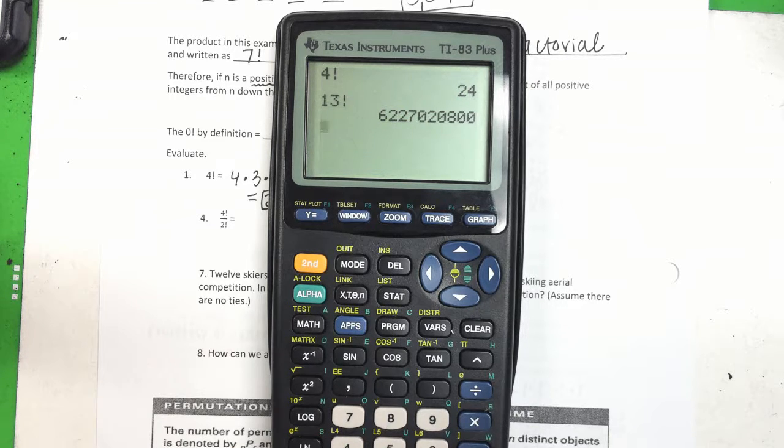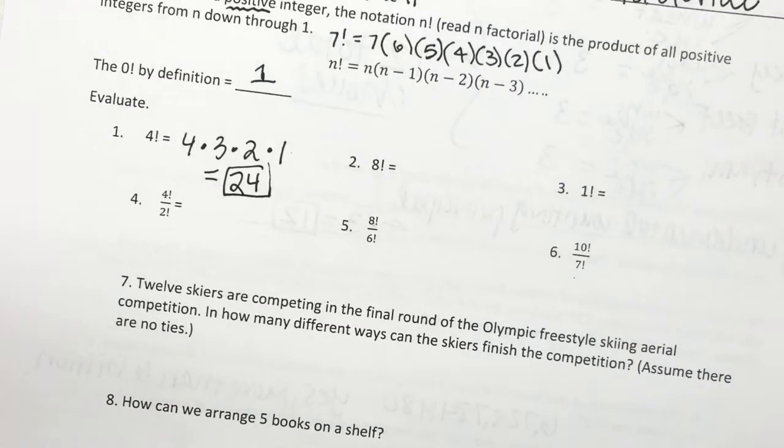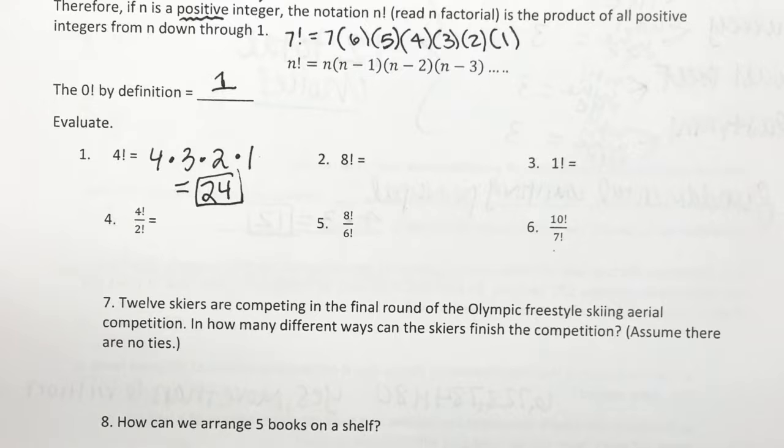Any questions about that? Yeah. Isn't it different on the calculator? Okay. Well, you found the key, right? Okay. All right, moving on. So for 8 factorial, go ahead and find that one on your own, and then tell me what you get.